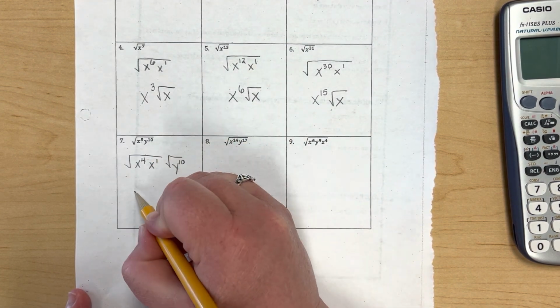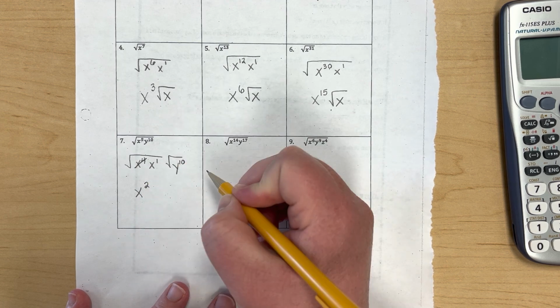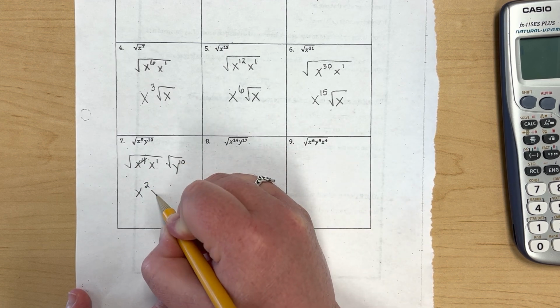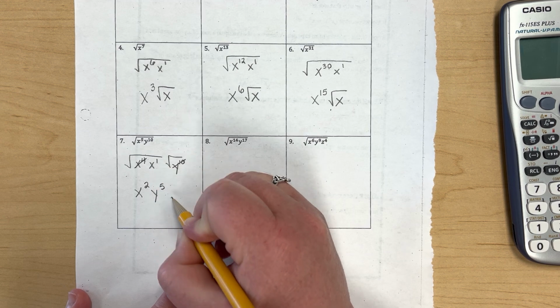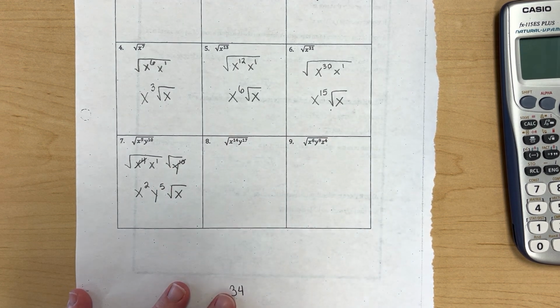4 divided by 2 is 2, so I get x squared. 10 divided by 2 is 5, so I get y to the 5th. And then I'm just left with x underneath the radical.